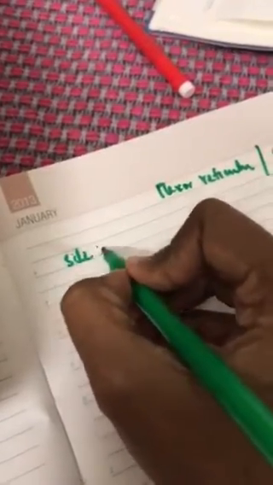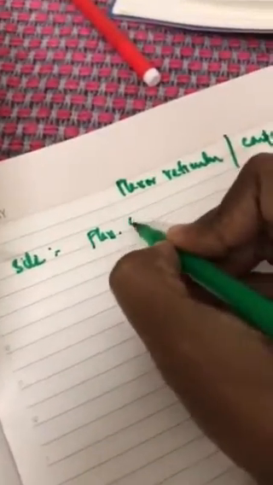Okay, flexor retinaculum. Point number 1: where is it placed? Site. It is present in the flexor compartment of the forearm. Second, attachment. It is a band present in the flexor compartment of the forearm. It is a band-like structure. It is a modification of deep fascia. Retinacula are all modifications of deep fascia. And attachment: medially it is attached to what, and laterally attached to what.